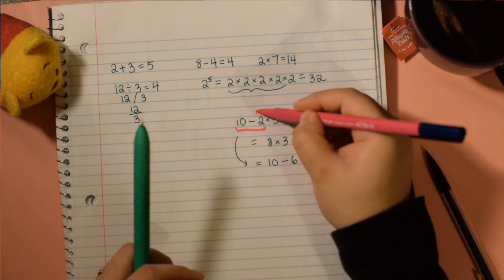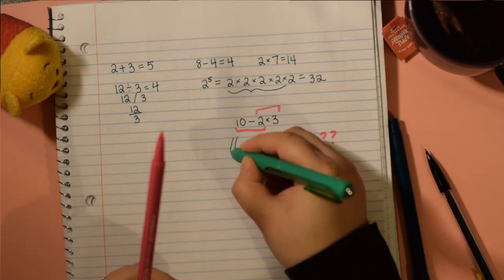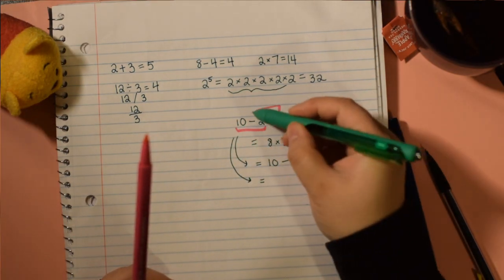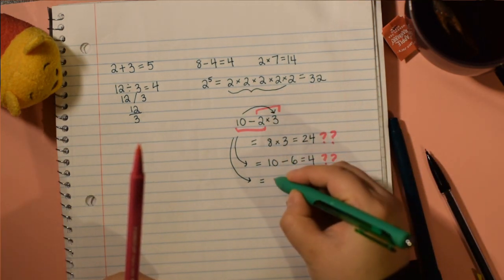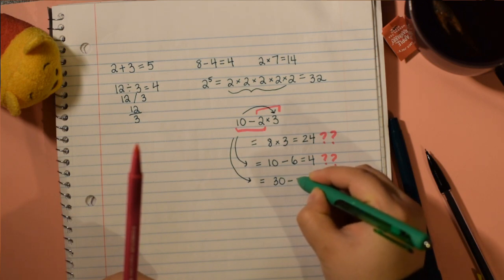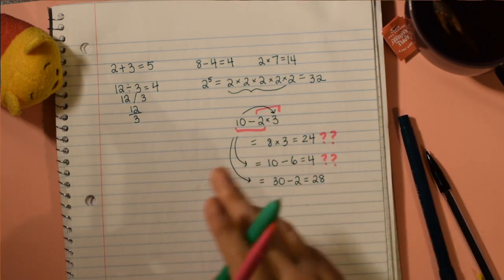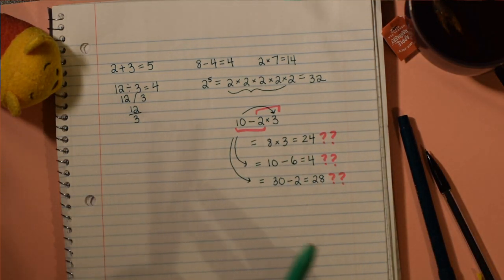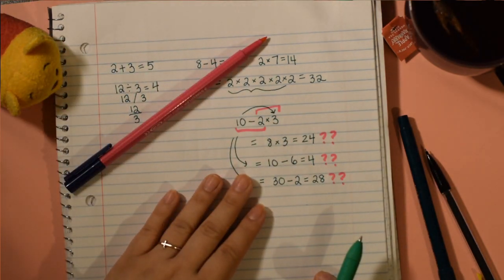So do we do this part first? Or does it equal something a little bit more strange? Is it 10 times 3 minus 2? So 30 minus 2, which equals 28? Question mark. So, or something really wonky.